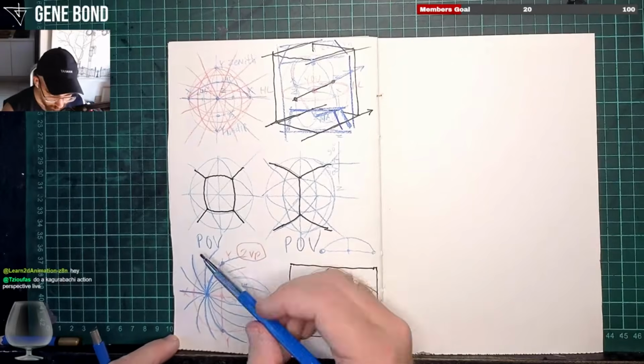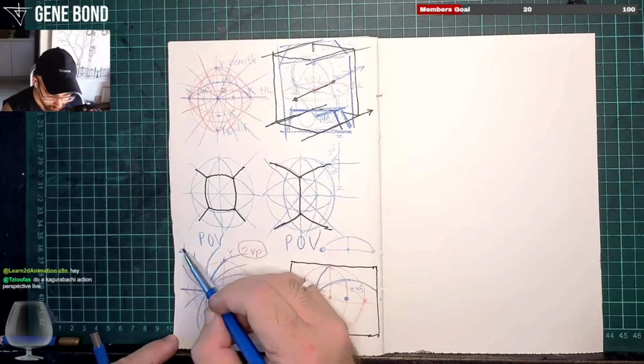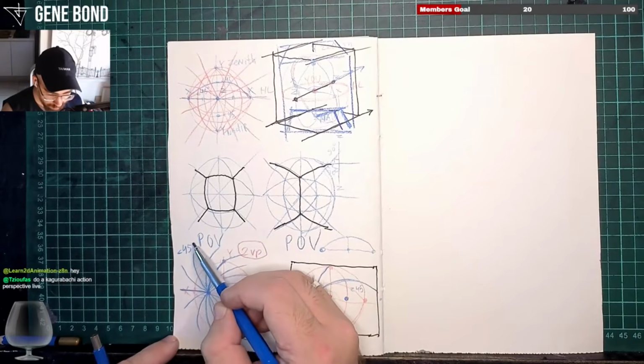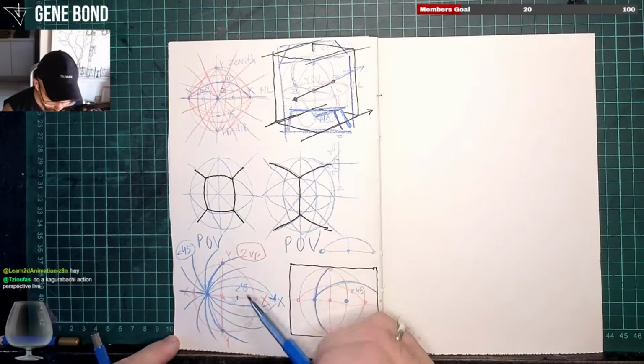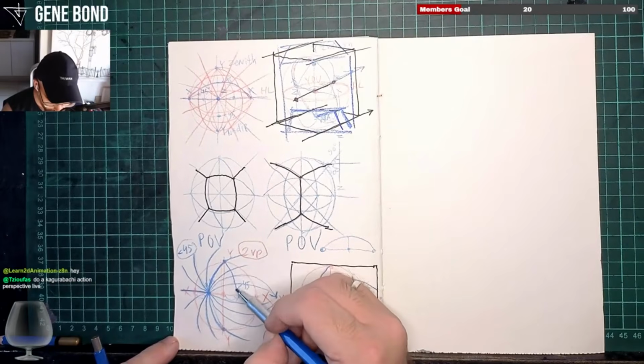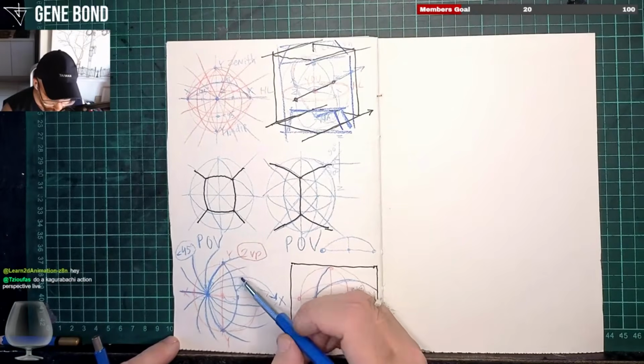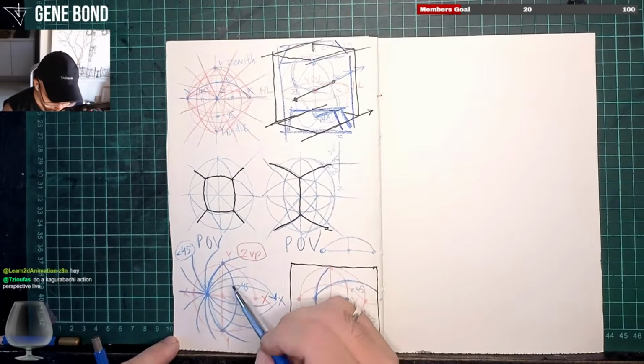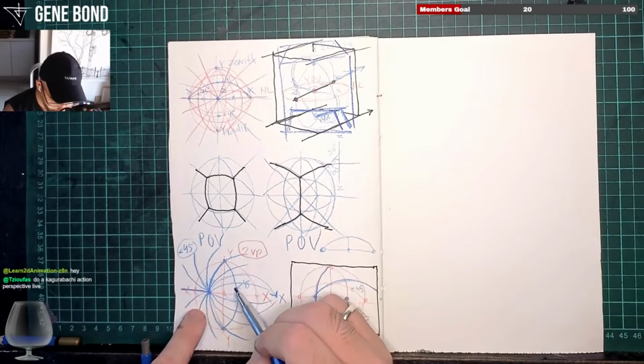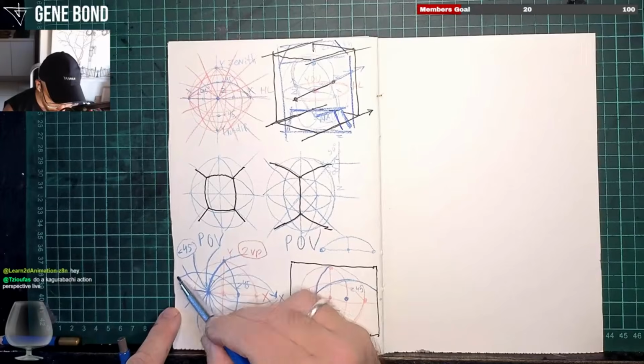So this will be a perspective grid for a 45 angle, like a 2-point perspective. You just do the same for this z45. Same, it's going about here.